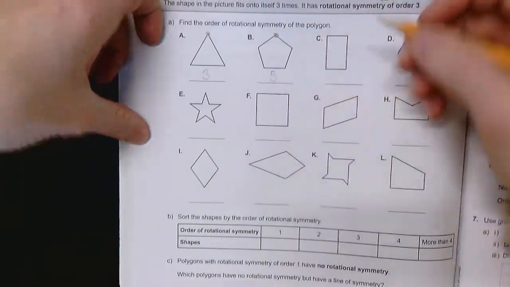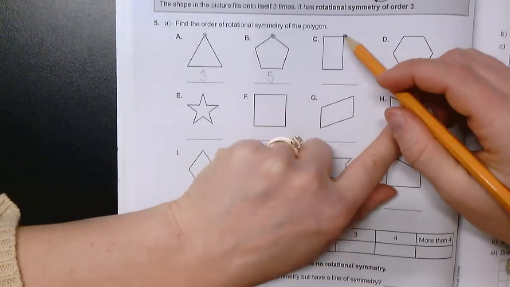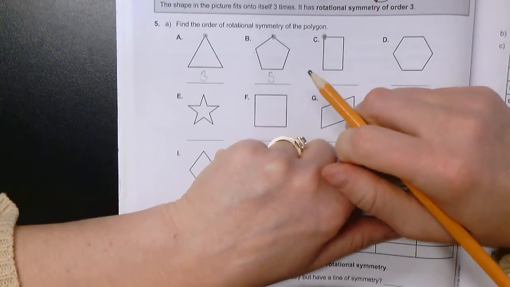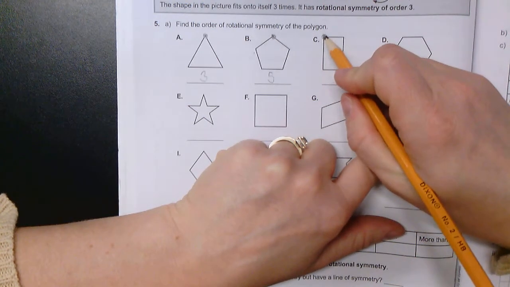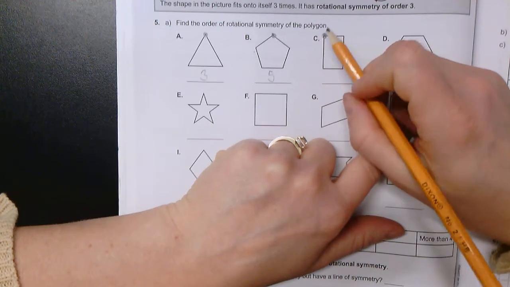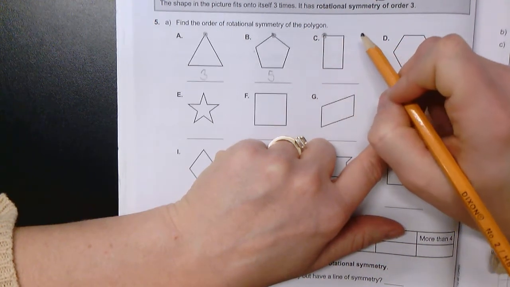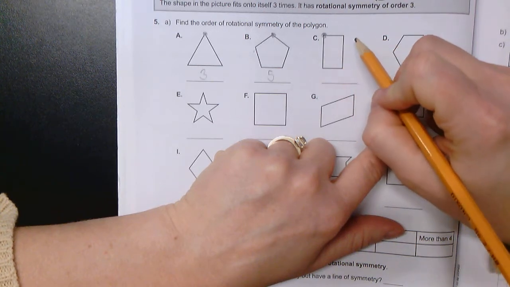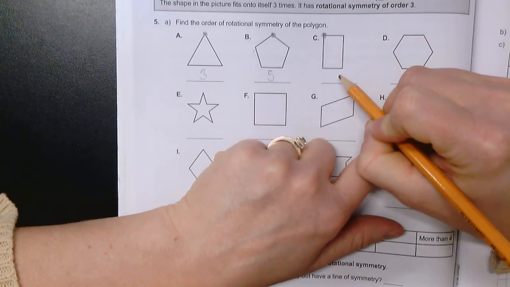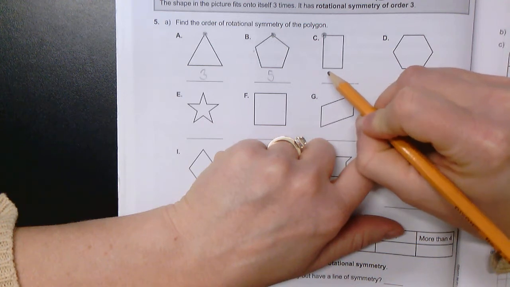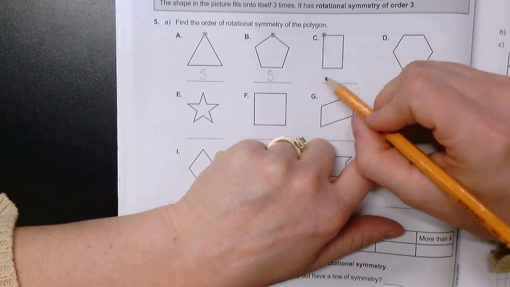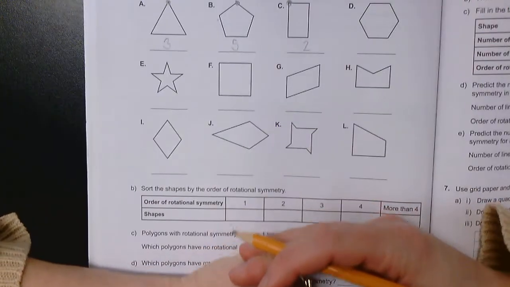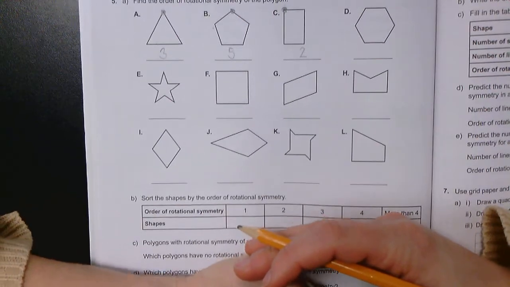So I have 5. For here, you have to think how many times, so like let's say this is our dot that we're following. So imagine turning your rectangle. How many times would it fit back onto this position? So we're turning it all the way around. Once and twice. So try your best with these. If it helps, cut out a piece of paper and turn it.